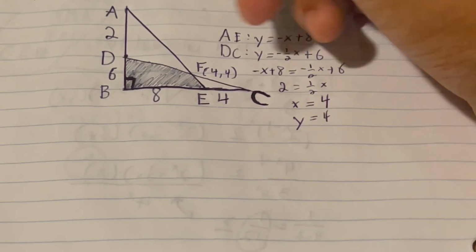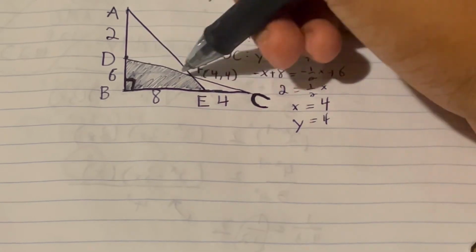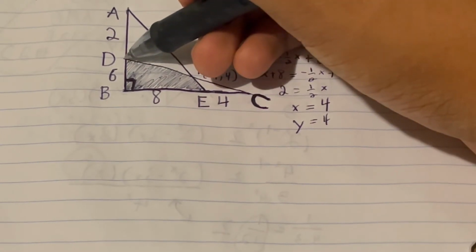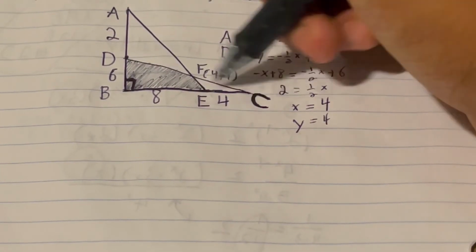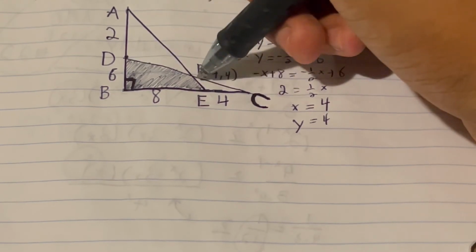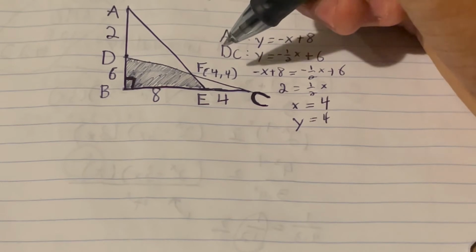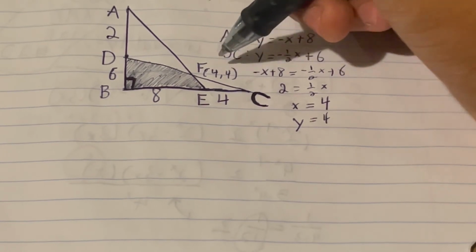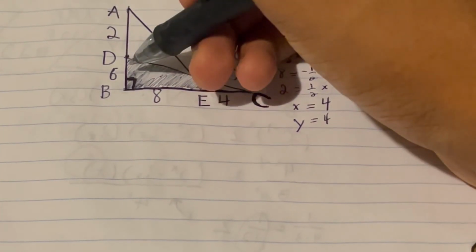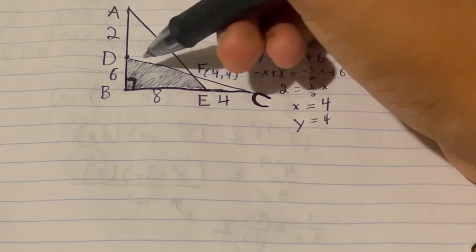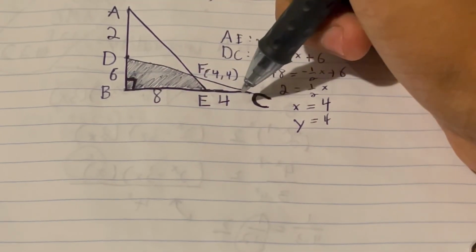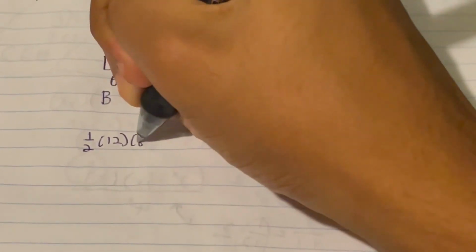Now what good does that do? Well, now we can see that to find the shaded area, we just have to find triangle DBC minus triangle FEC. And we couldn't do that before without the coordinate value of F, but now we do know the coordinate value of F. So triangle DBC is just 1/2 times the base, which is 12, times the height, which is 6. So 1/2 times 12 times 6.